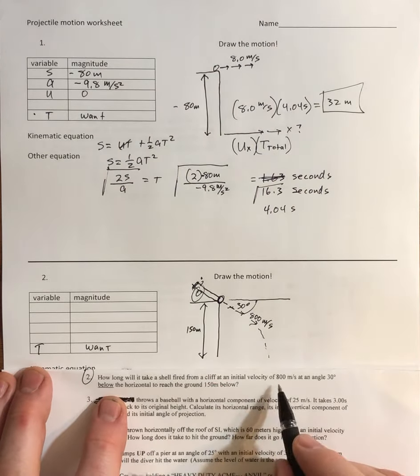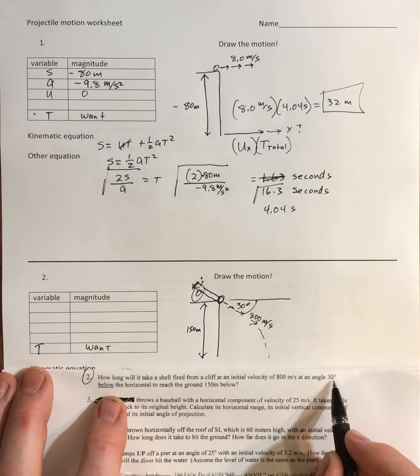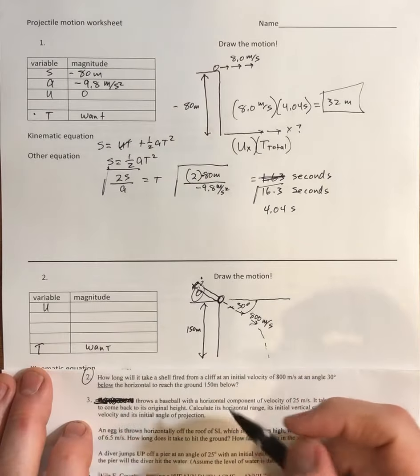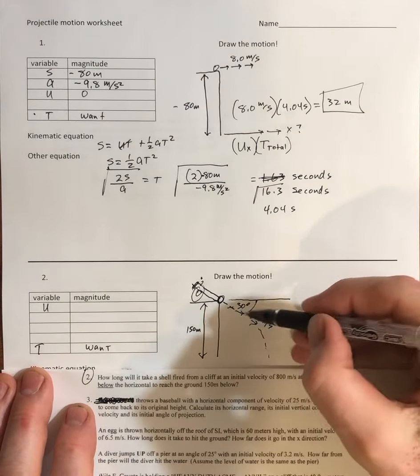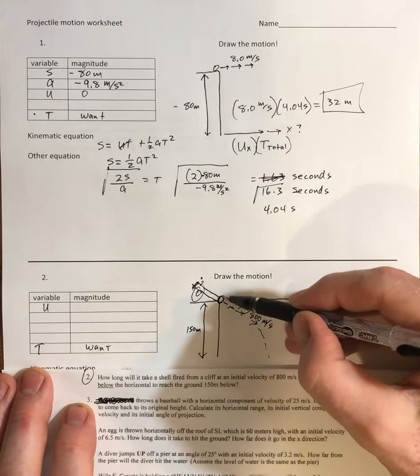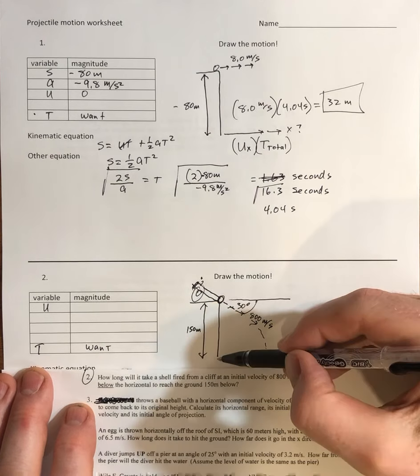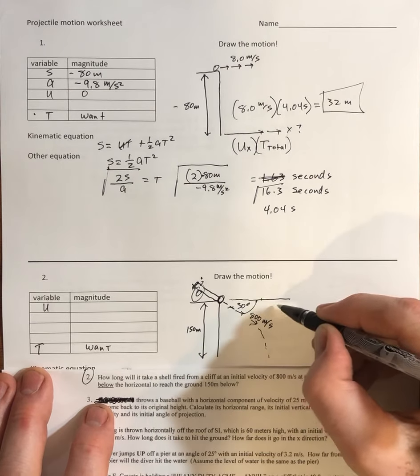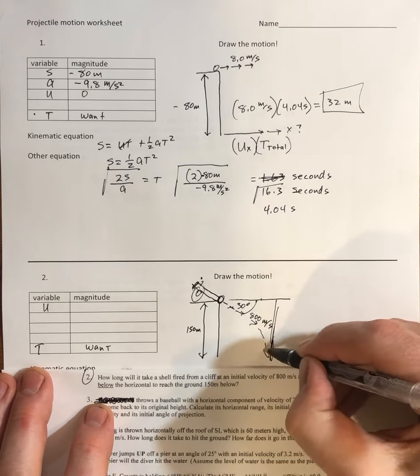And then I have an initial velocity of 800 meters per second and an angle of 30 degrees below. But I have to figure out the u, because what I want is the vertical u. I want to know what's the velocity going straight down. Since I have 30 degrees going in this direction, I'm just going to put a little line right here saying this is what I want.